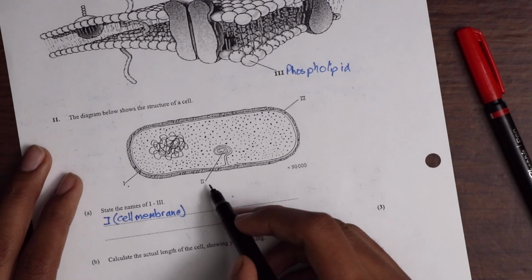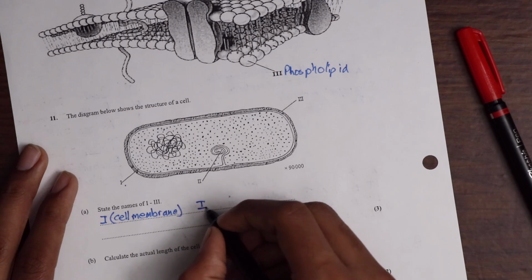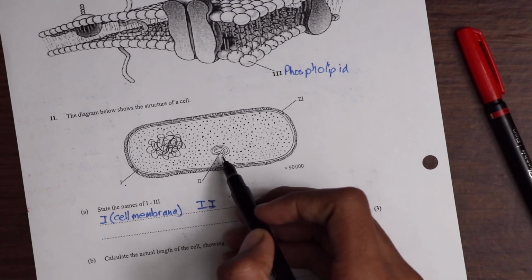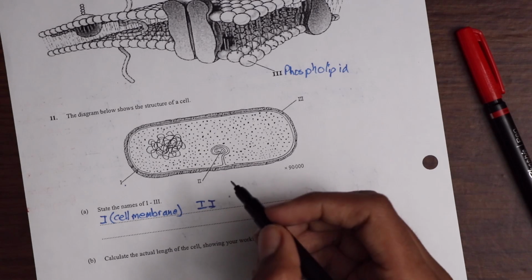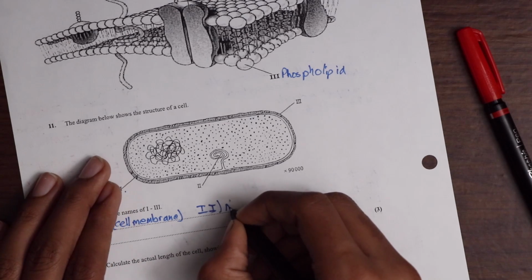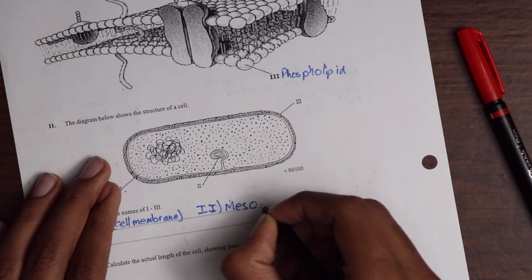Number 2, that's where it gets tricky. He hasn't really taught this as well, but this thing, it's called a mesosome. Now, let me spell that for you. Mesosome.